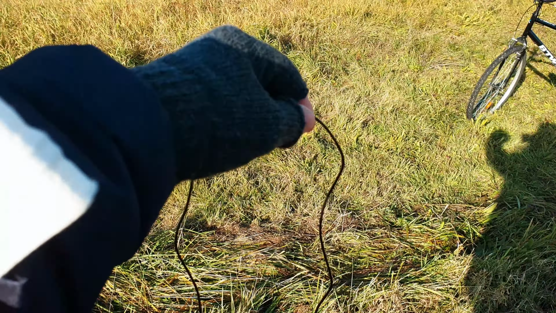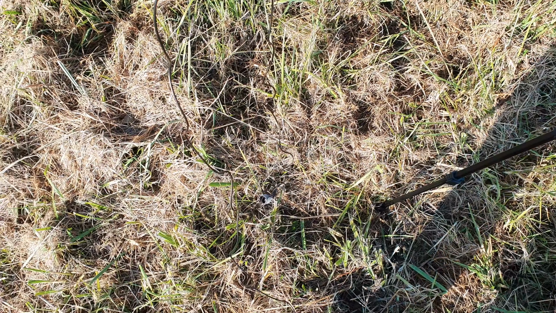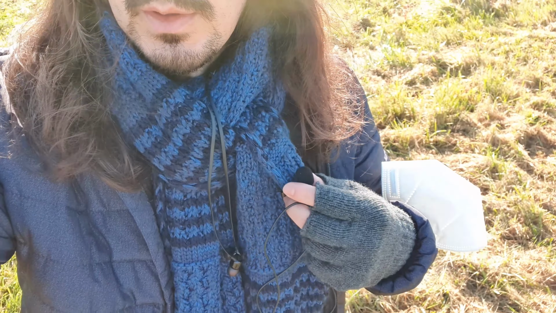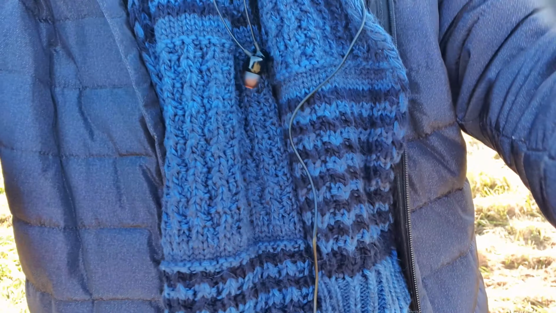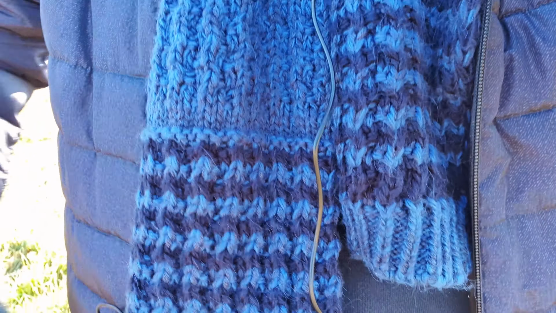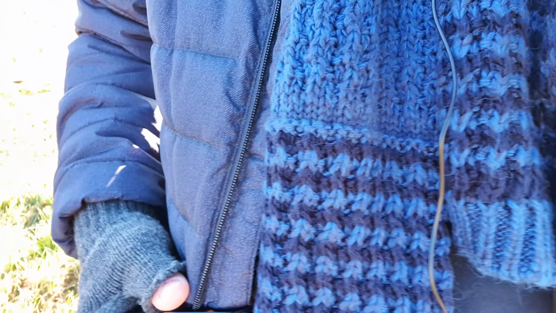Okay, so this took me like a good 7 minutes to get the cord untangled, and we're ready to go. So I got the mic clipped to my scarf, and then I have the other part which has the battery and the on-off switch.